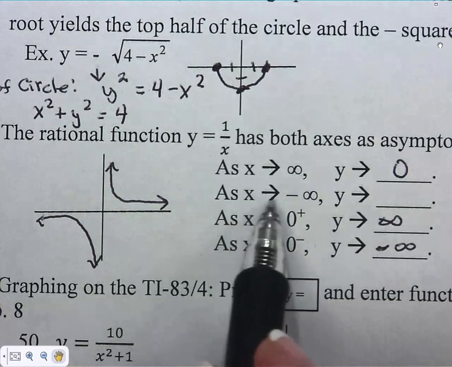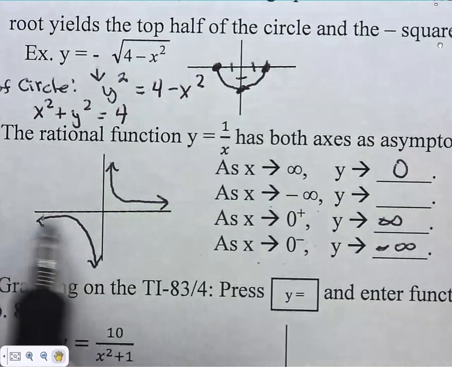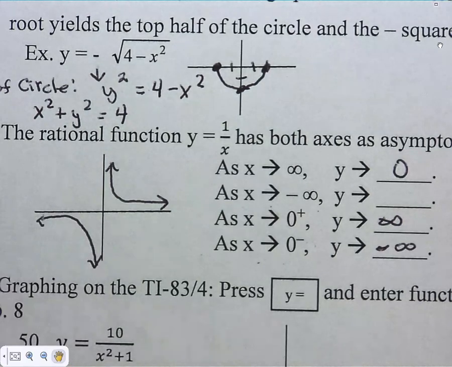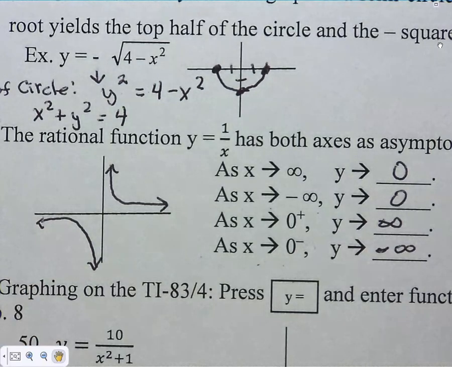And as your x's approach negative infinity, or as your x's go forever to the left, what are your y's getting close to? 0. That's your definition of a horizontal asymptote. A horizontal, and you don't have to write this down because we're going to talk more about it later, but if as x goes either forever to the right or forever to the left, there's some number that y is getting close to, then y equals that number is the horizontal asymptote. And here is y equals 0.